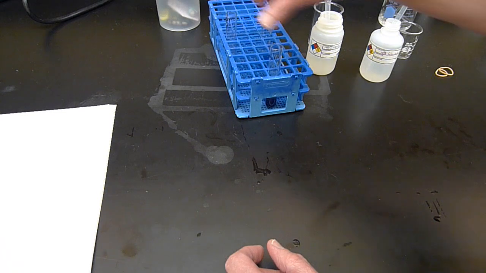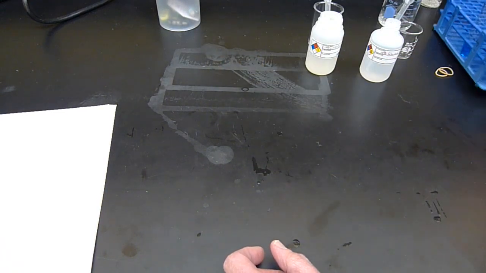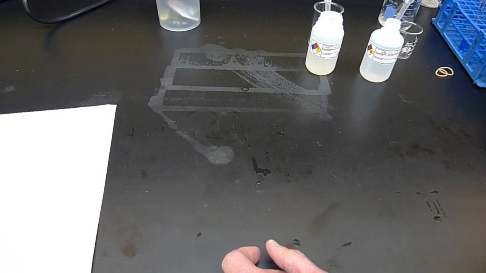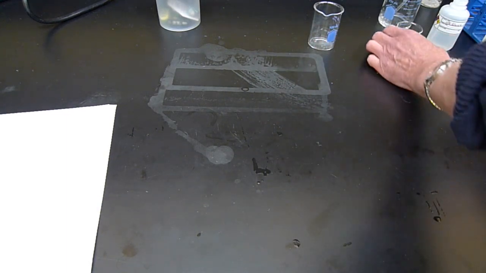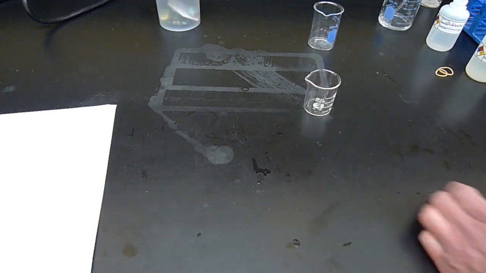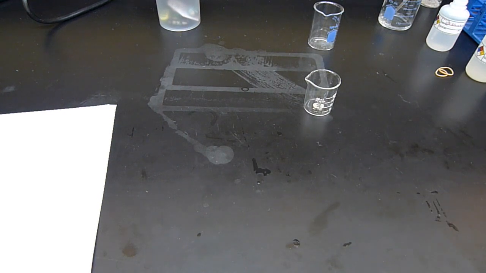If there's some sugar present, it could turn greenish, yellow, or orangey depending on how much sugar is in there. If there's a little bit of sugar, it will turn green. If there's a lot more, it will turn yellow. If there's a significant amount, it could turn orange or even red. So that's how we're going to analyze for the sugar too. In this beaker here, I'm going to put some distilled water.